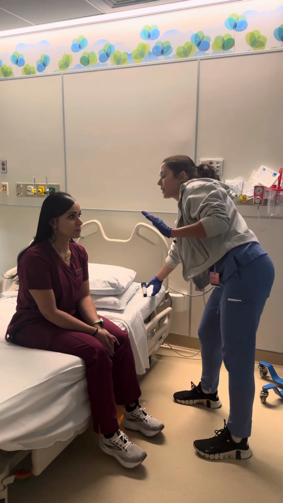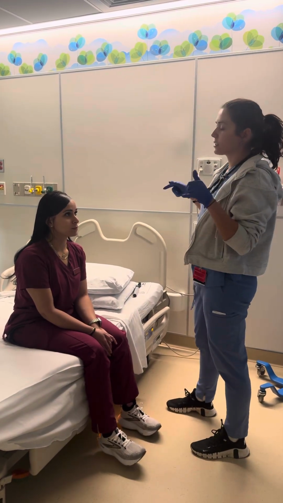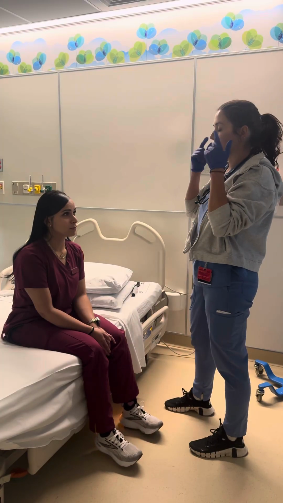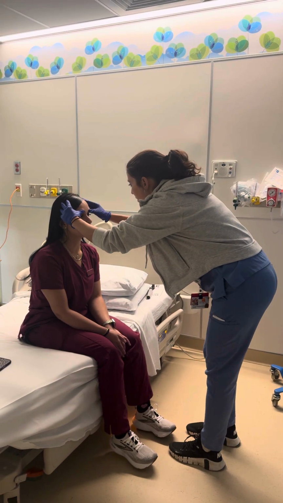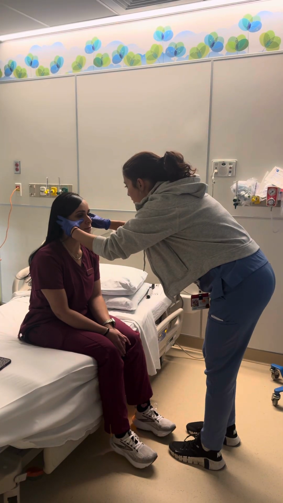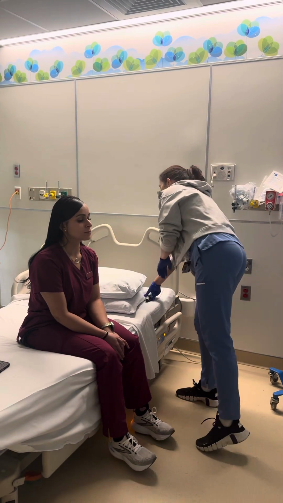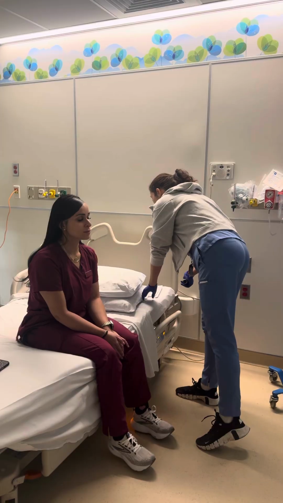While we're still on the face, I'm also just going to check our maxillary and our frontal sinuses for any tenderness. So I'm just going to palpate. Any tenderness? No. All right. Any tenderness? No. Perfect.